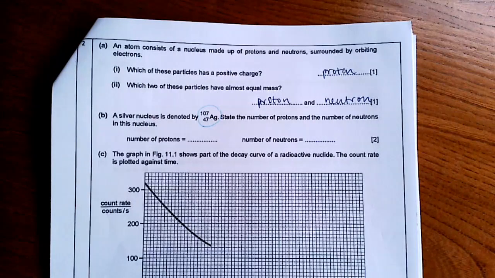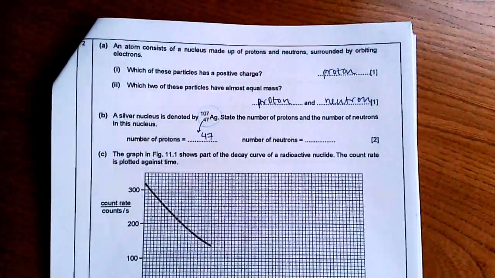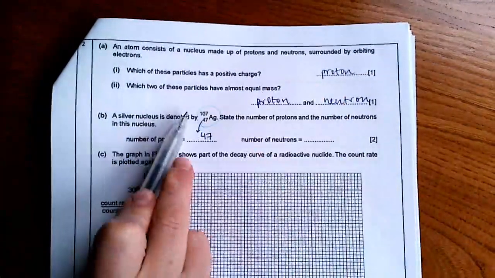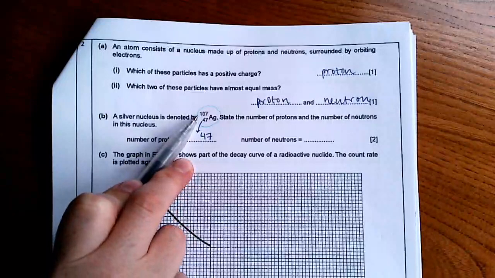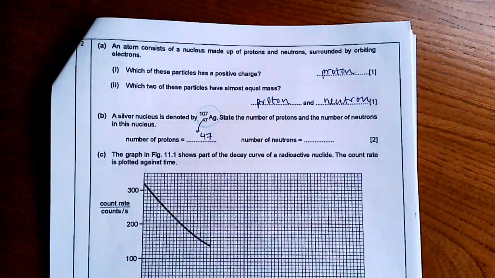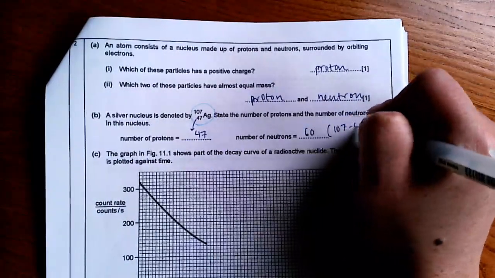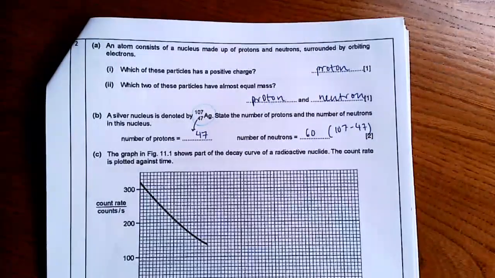So here you can see silver, and its mass number is 107 and its atomic number is 47. The atomic number tells us the number of protons, so that number goes here, that's 47. Remember this top number is the protons plus the neutrons, so the difference between these two gives me the number of neutrons, and that's 60. To get that I did 107 minus 47, just to be clear.